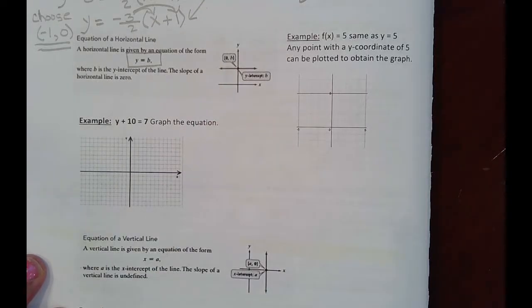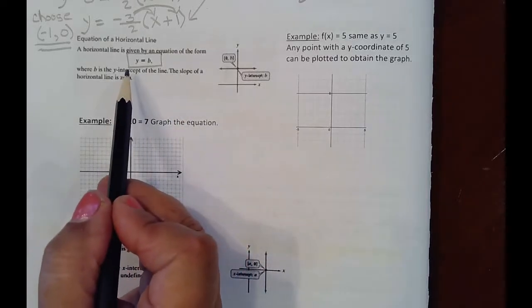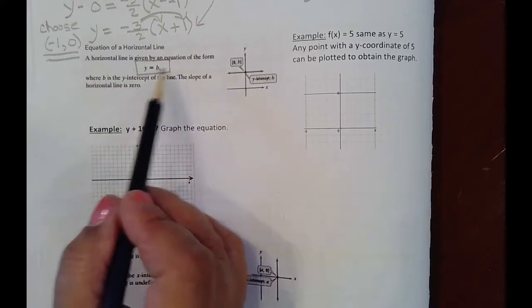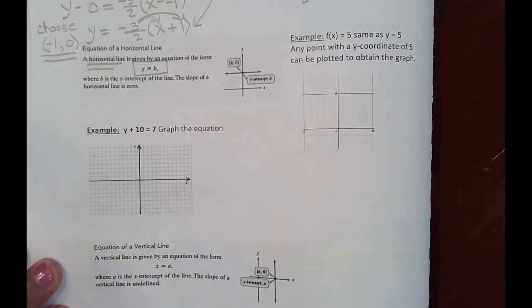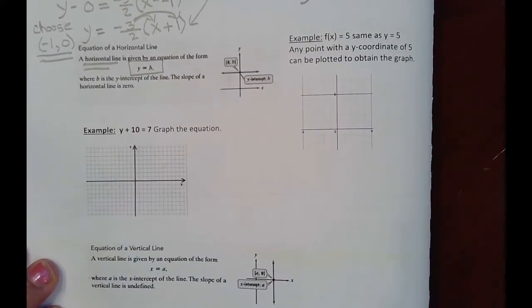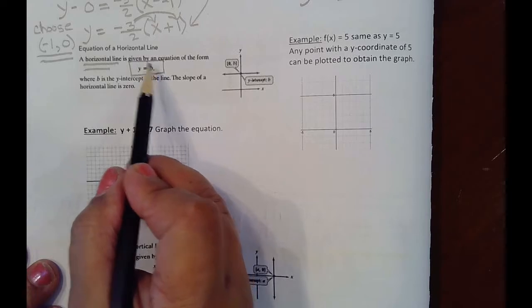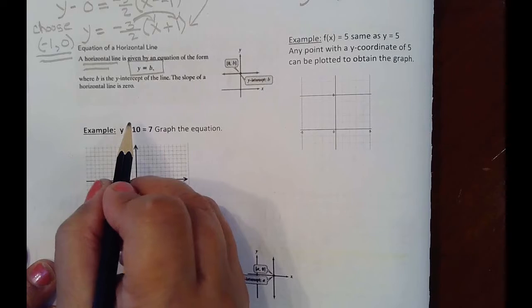So if you want to see what that y-intercept is, the other way you could read this is you just need to isolate y. Notice that there's no x in this equation. When it's a horizontal line, there will be no x. You'll be missing a variable. All you will have is y is equal to some constant, and that constant will be the y-intercept. You can tell that from this one right here.